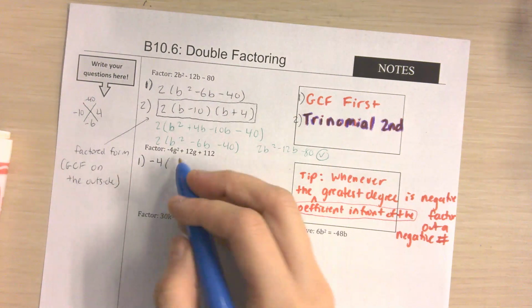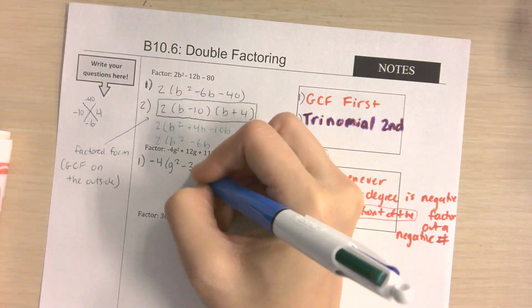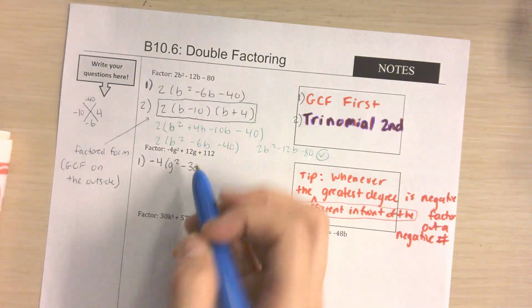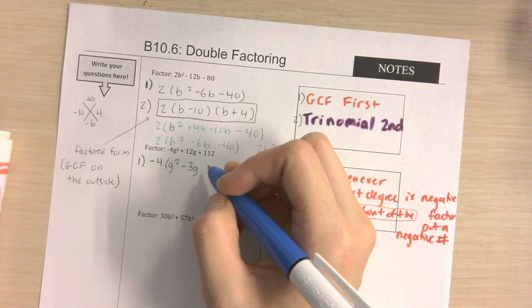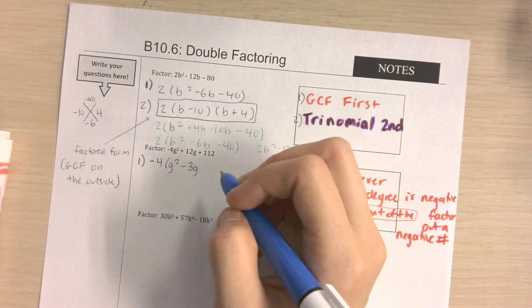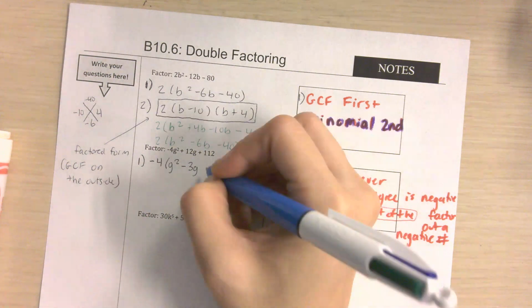So if we pull out -4, we're left with g squared minus 3g, because we're dividing a positive number by a negative number. So we're left with a negative number. And then 112, you can use your calculator, or you could think, okay, 100 divided by 4 is 25, and 12 divided by 4 is 3, so it's 25 plus 3, 28.